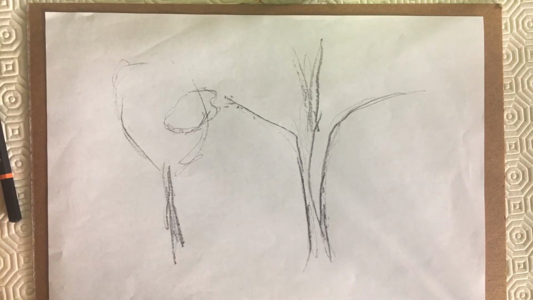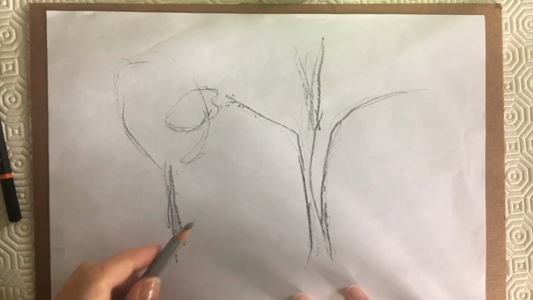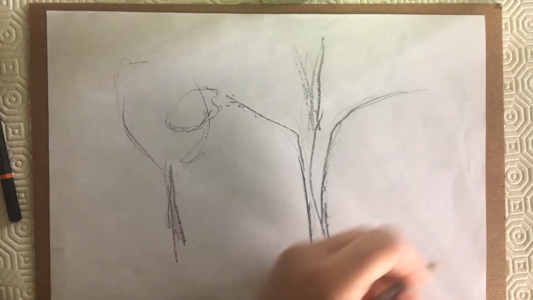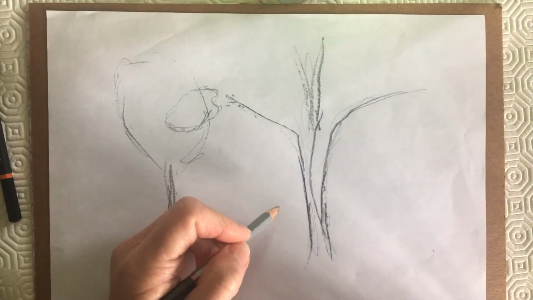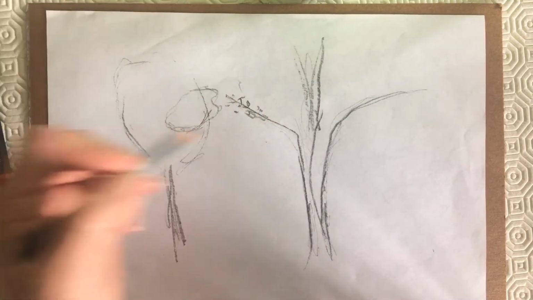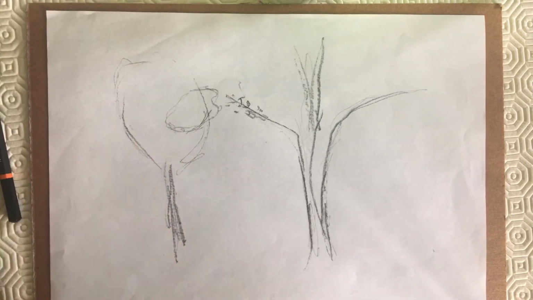Okay, a demo on some trees. We were just talking in Zoom about building the structure to the tree. Keep in mind, we don't want to draw all of the branches and then start putting leaves off of the branches. Think of the leaves as clumps.